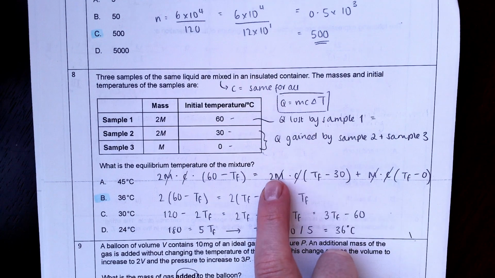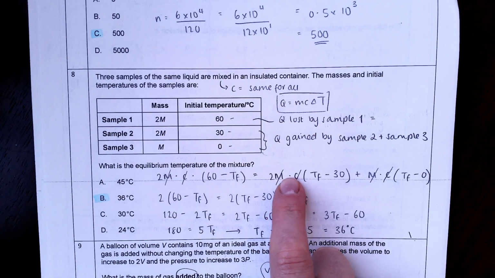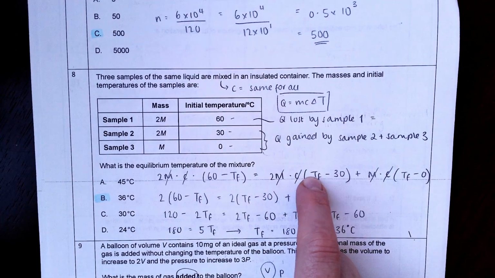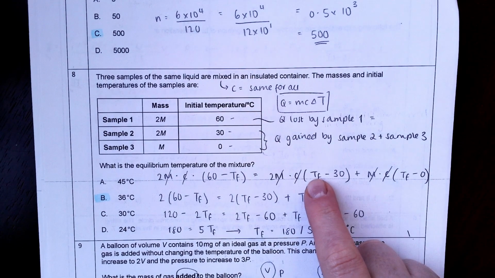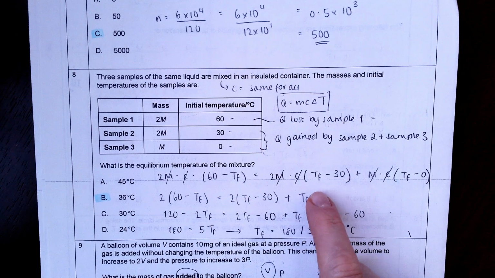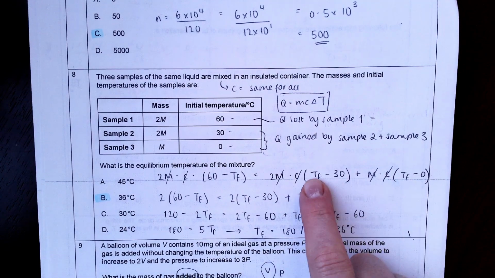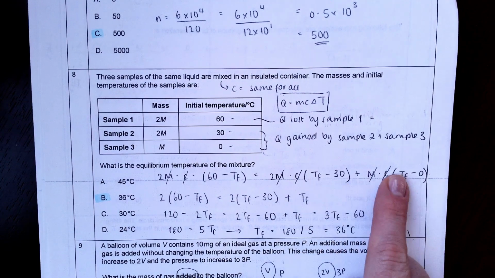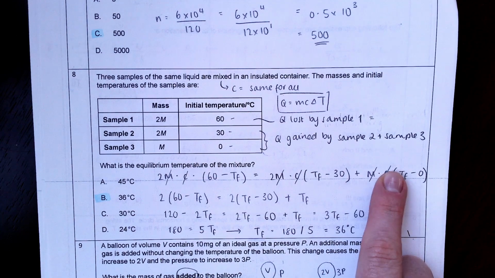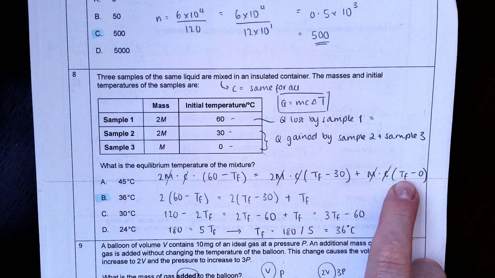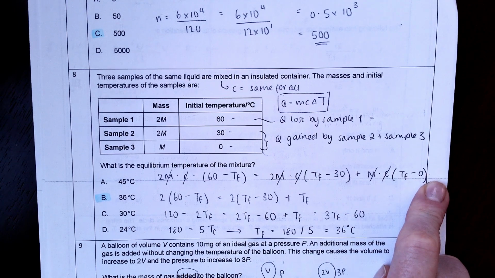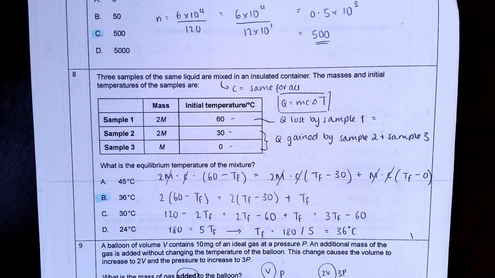So sample 2 also had a mass of 2m, same specific heat capacity value, but this time its temperature will increase. So to find the temperature difference, we'll do the final temperature minus the initial, so TF minus 30. And then sample 3 only had a mass of m, c again, and then again it will raise temperature because it's gaining energy, so therefore TF minus 0 to find its temperature change.